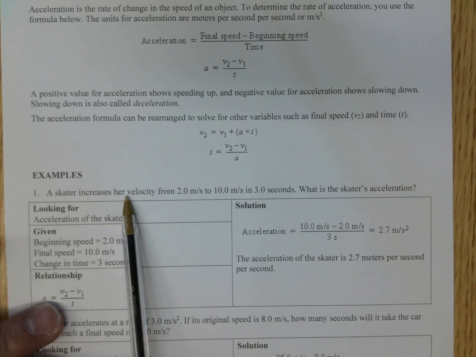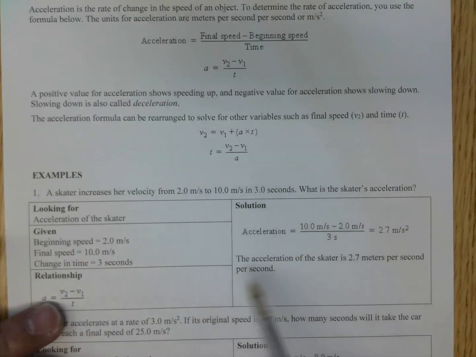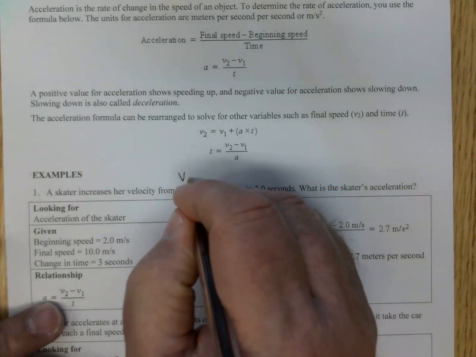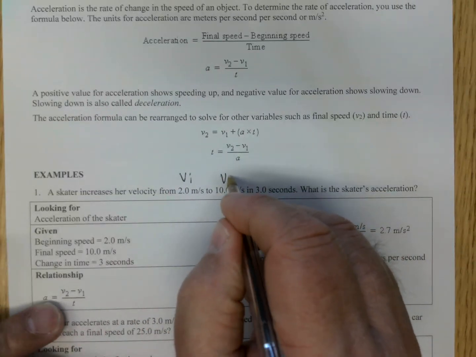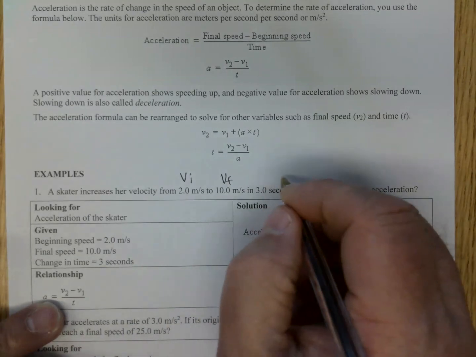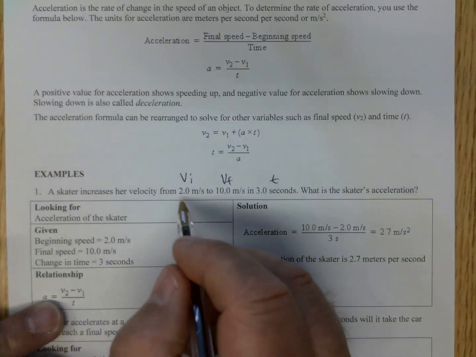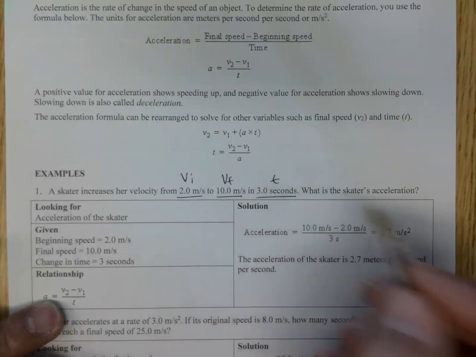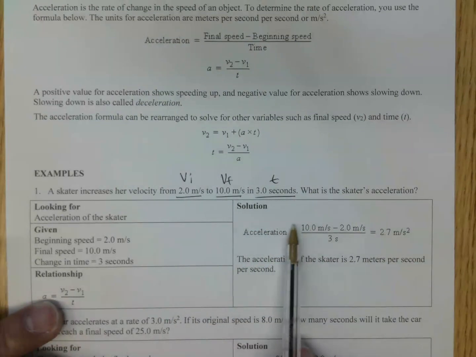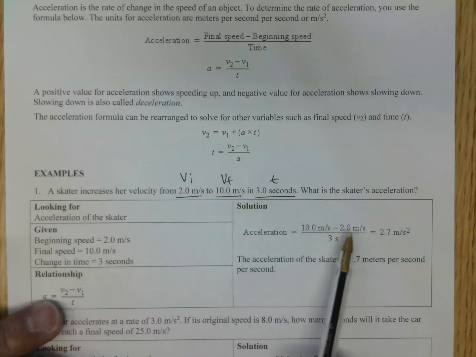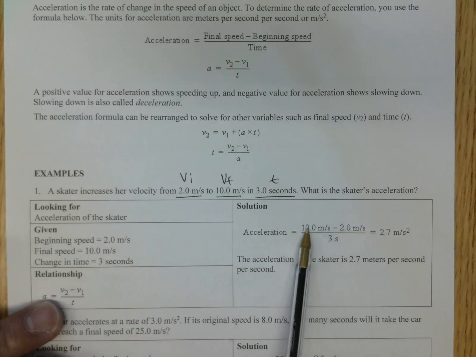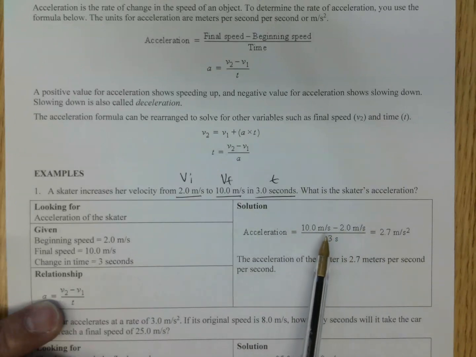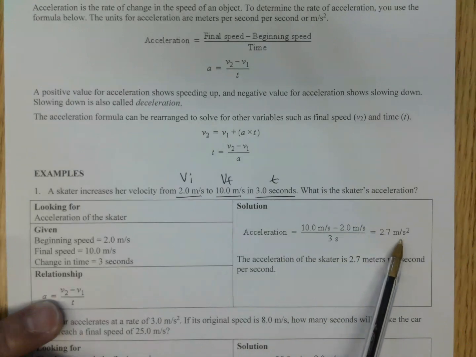So a skater increases her velocity from 2, so this is V of I right here, because it starts there. Then 10 is V of F, the final speed, and this is the time. So we have those three things, and then you just plug it into the equation. This is going to be VF, that's 10, minus V of I, which is 2, divided by the time, which is 3, and you do all the calculations. 10 minus 2 is 8, divided by 3 is going to give you 2.7 meters per second squared.